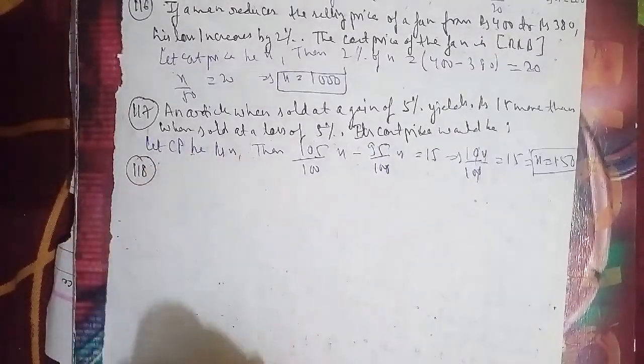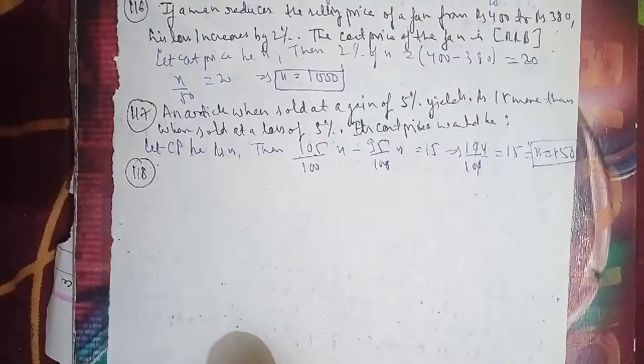The 118th question of the session. The question is: a shopkeeper sells an article at a loss of 12 1/2%. Had he sold it for rupees 51.80 more, he would have made a profit of 6%, and we have to find out the cost price of the article.